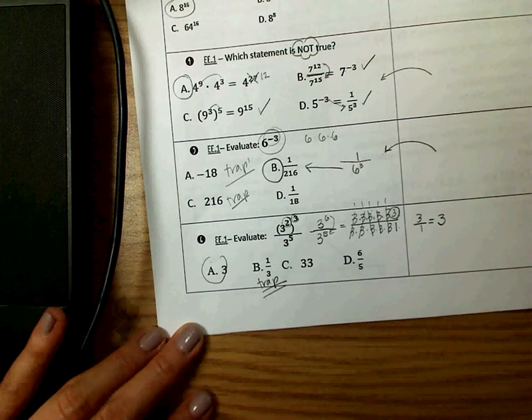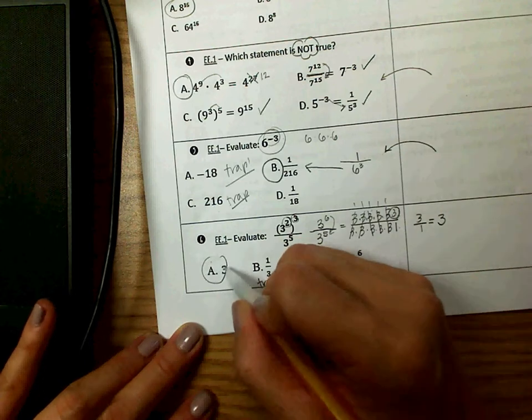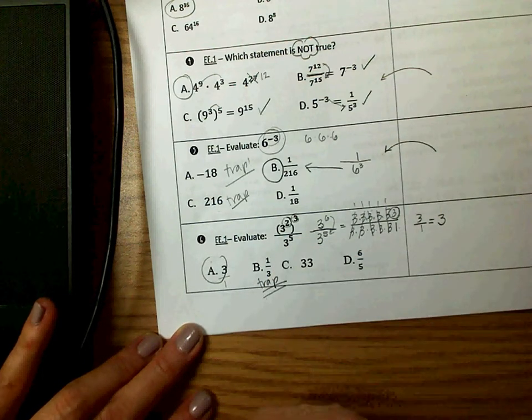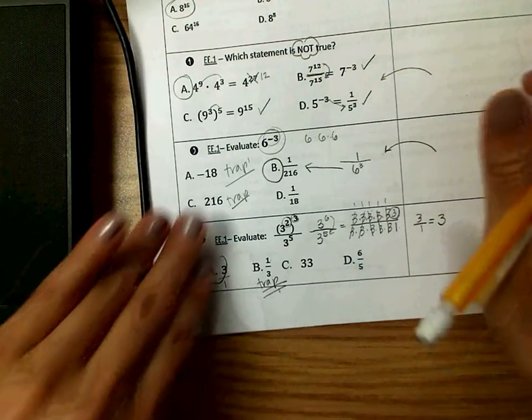So make sure you pick the number that truly represents that, because you can think of any whole number as over 1. Okay? So it is not the same as 1 over 3. Do not pick that one. All right. Let's go to number 7.